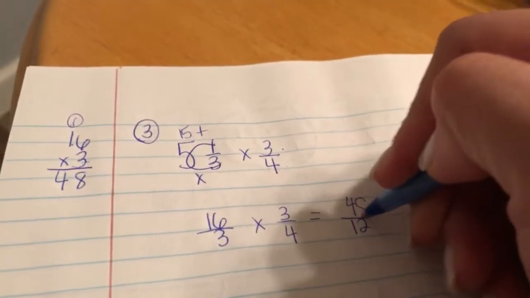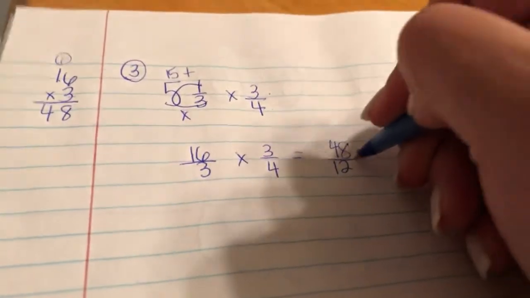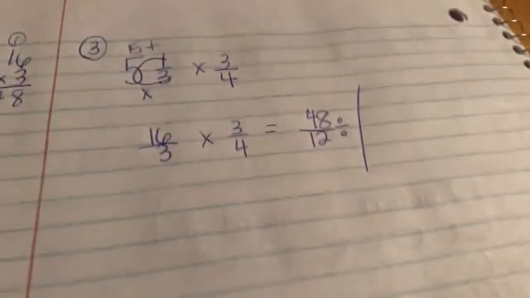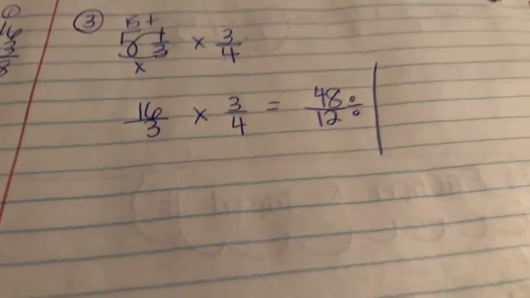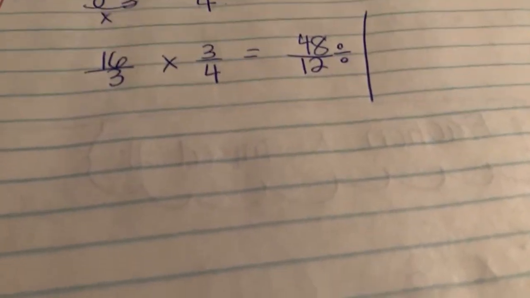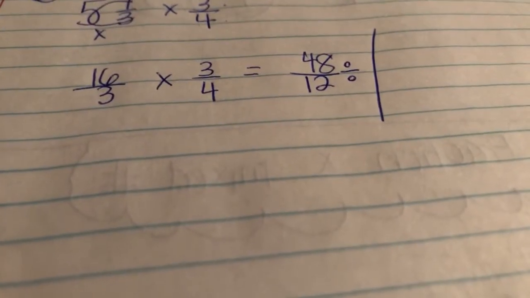Three times 6 is 18. 3 times 1 is 3, plus 1 more is 4. So 16 times 3 is just 48. Read it from top to bottom. 48 divided by 12. Make a list for 12. See how many times 12 can go into 48.